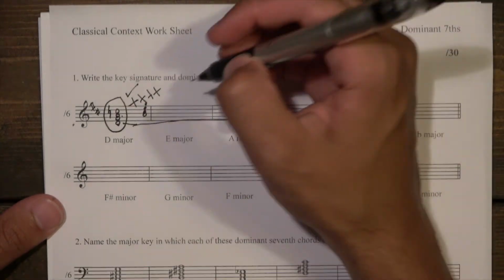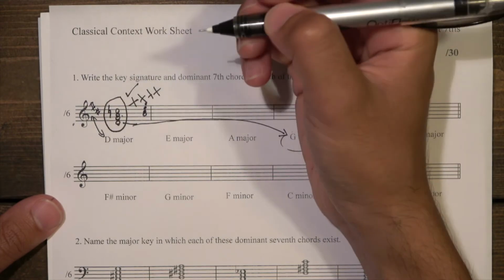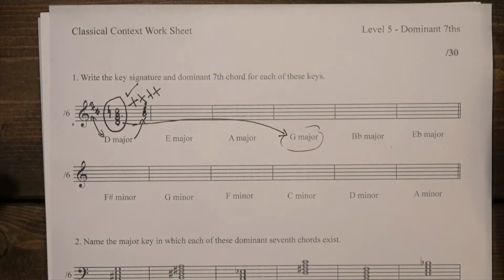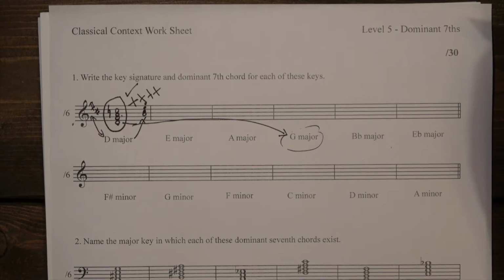So remember, don't confuse the key you are writing in with the root of the chord you're supposed to be writing. Remember, the dominant seventh chord is built on the dominant note of the key. So you always have to work with the fifth scale degree of whatever key you are in.